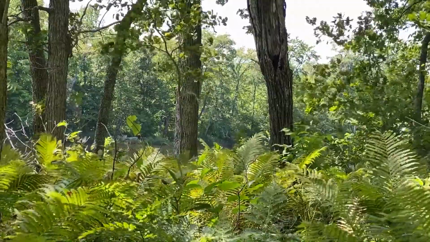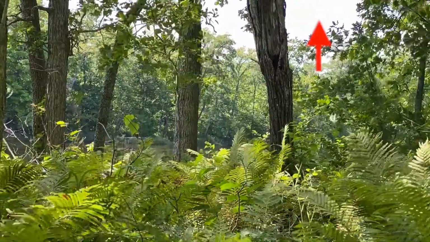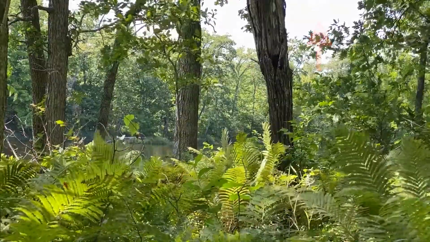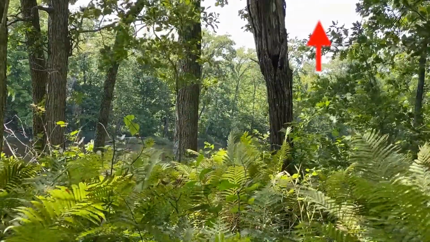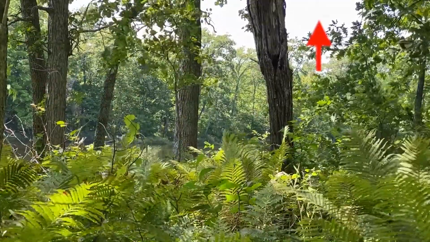I'm going to direct your attention to upper right of frame. I've placed a red arrow where you will first see this. There it is, very quick. And again, down towards the oak trunk. One more time, right there.